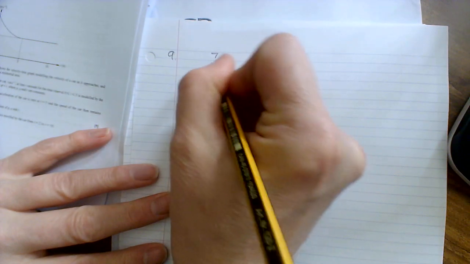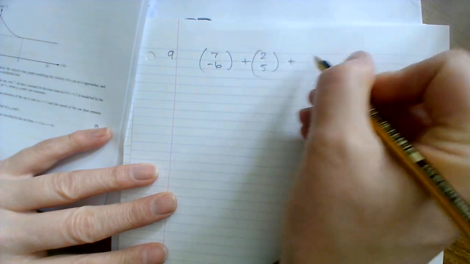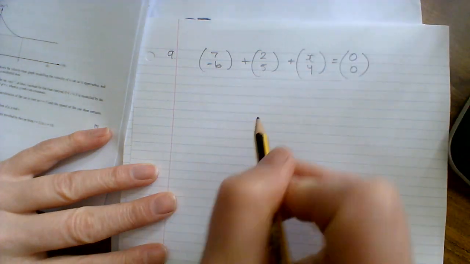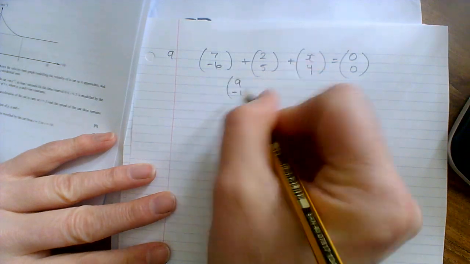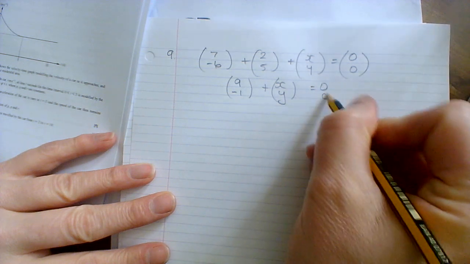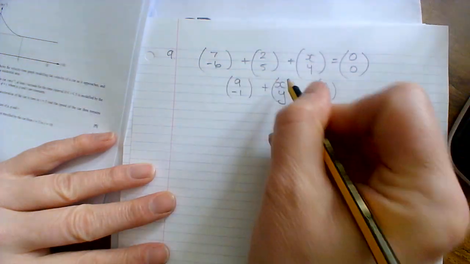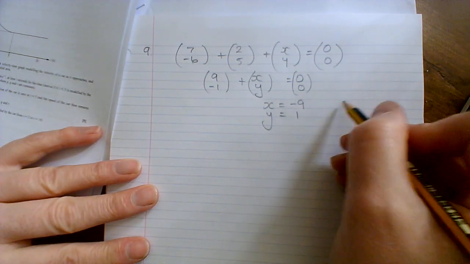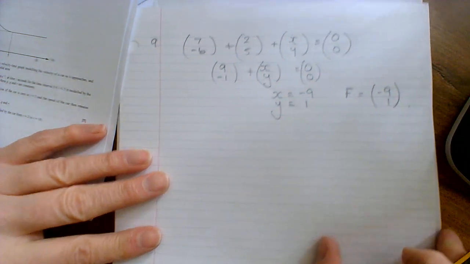We've got 7, minus 6, plus 2, 5, plus the third force, which we'll just call xy, and it's in equilibrium, so it means it equals 0, 0. Put these two together, you've got 9 and minus 1, plus xy equals 0, 0, and therefore x must equal minus 9 to make that into 0 when you add them together, and y must equal 1, and so our force F, pretty straightforward, equals minus 9, 1. There you go, nice easy 2 points.